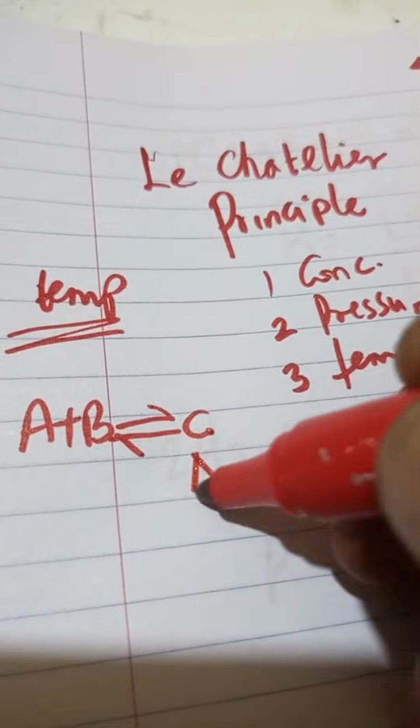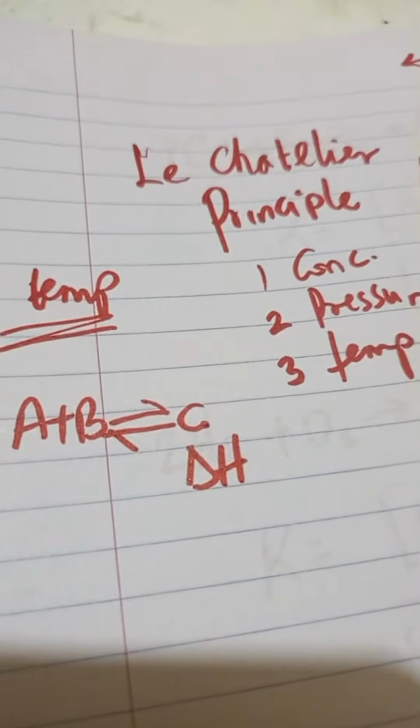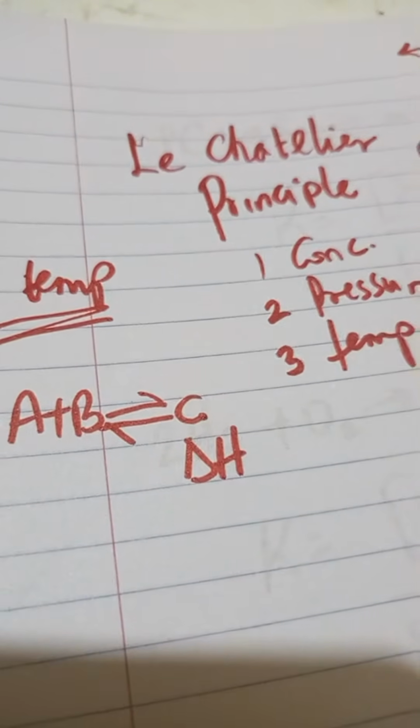This thing is very simple. Just follow the way I tell you. If you follow the way I teach you like this, you won't miss them. See, A plus B gives you C. They will now put something like delta H here. They write delta H. This delta H here stands for the enthalpy. That means the heat that has been lost.